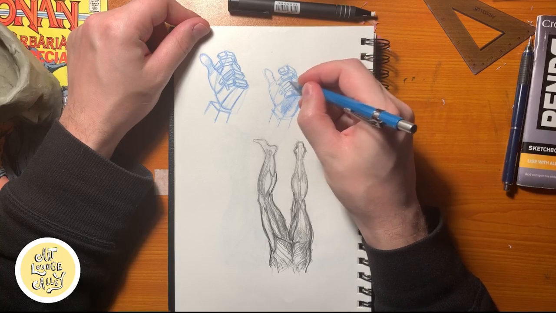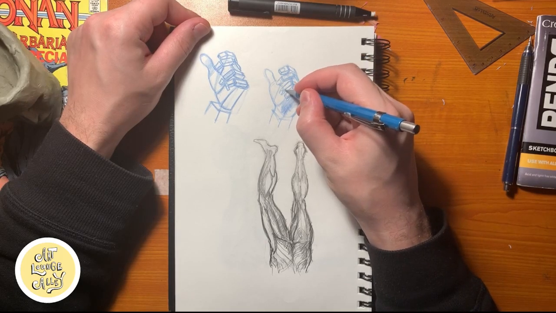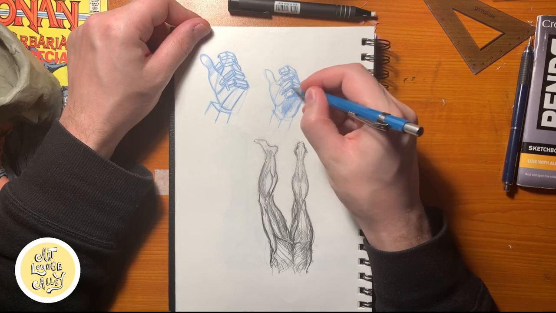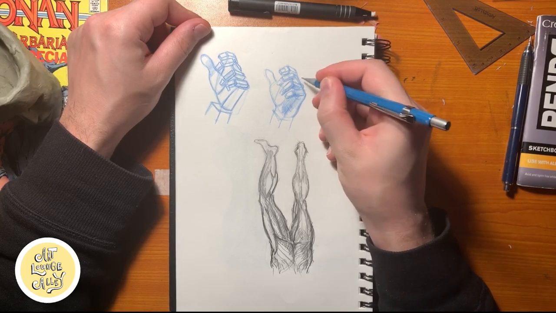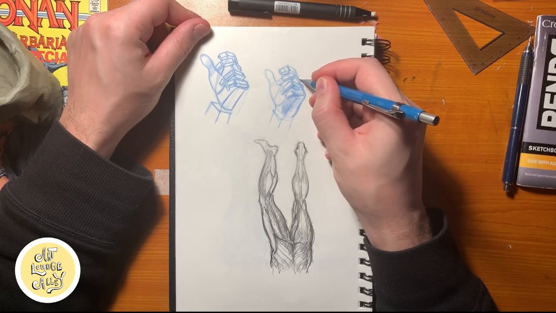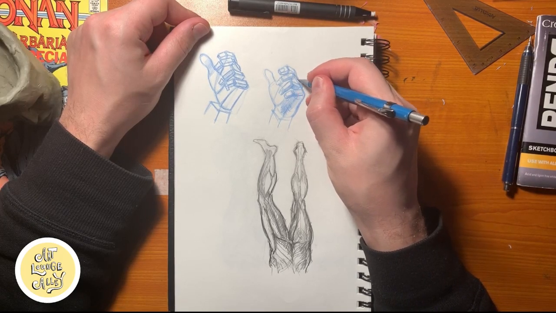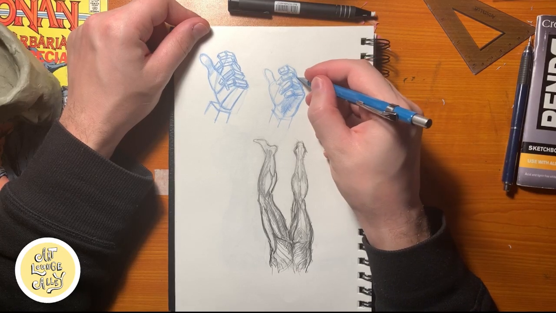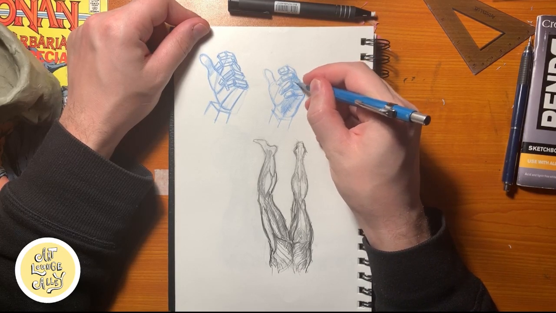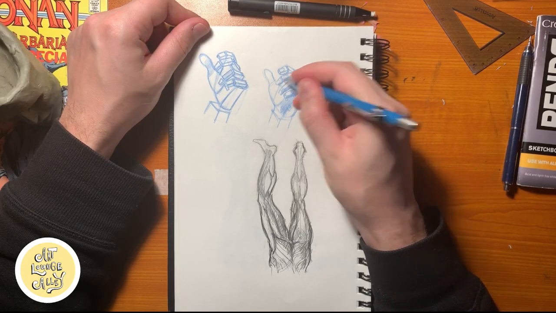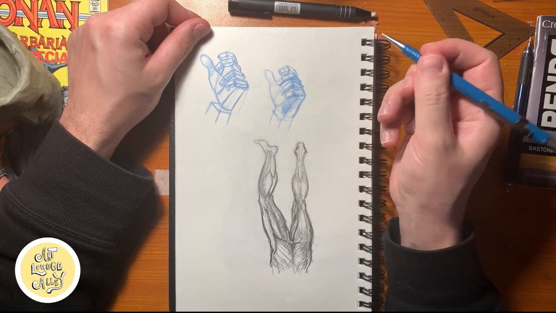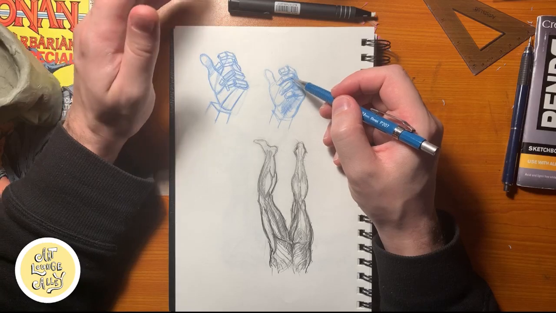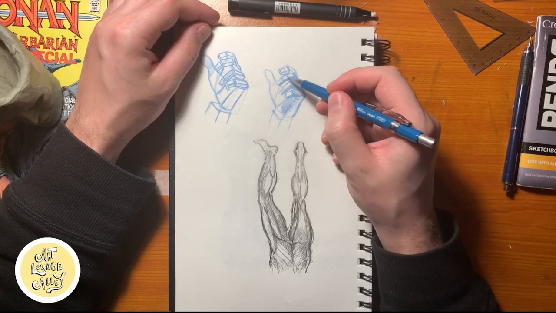Once I start connecting the joints more and really applying a lot of these shadows, it's going to start to take more of a natural feel. Adding things like the knuckles. And notice how all the shadows follow the same pattern. That shadow forms on the right side of each finger.